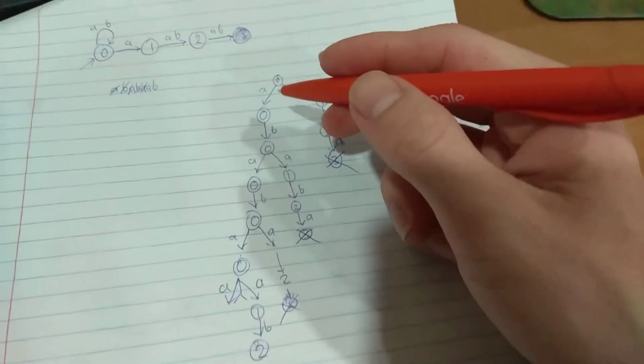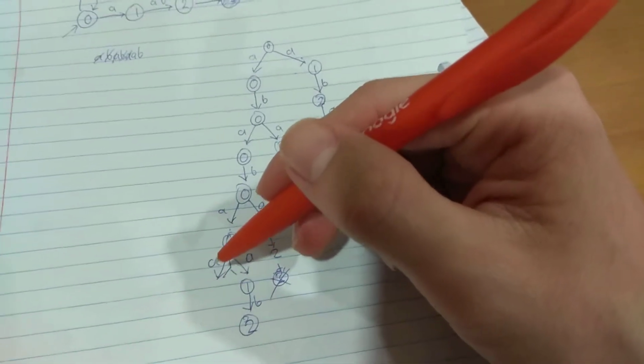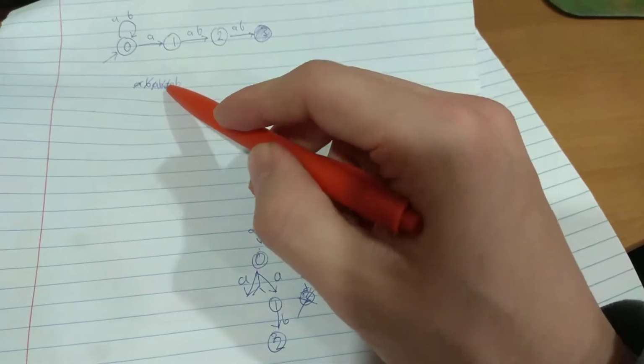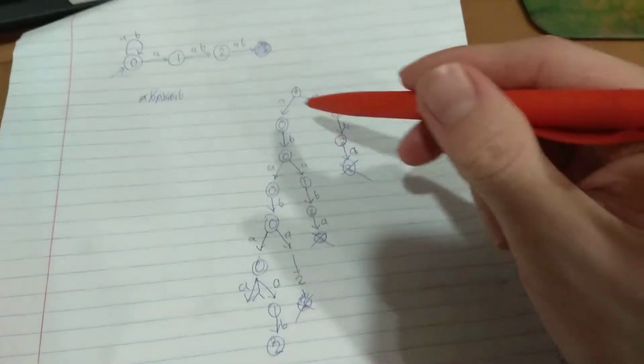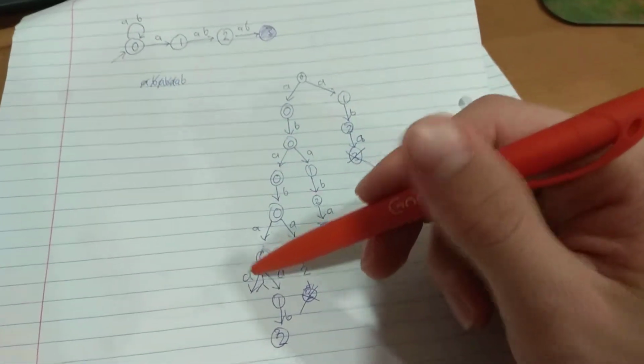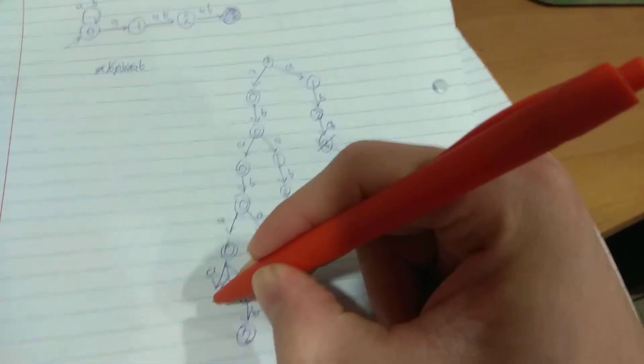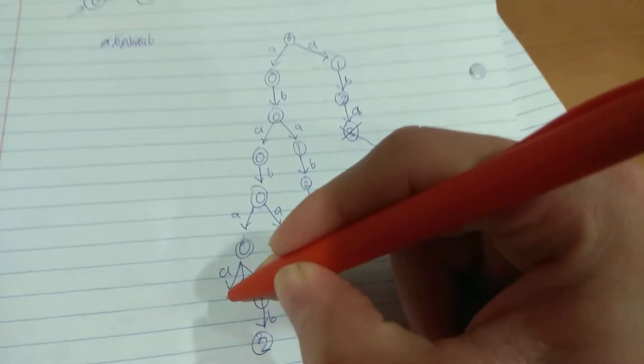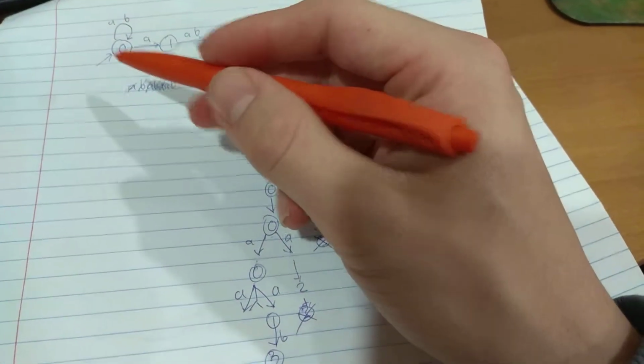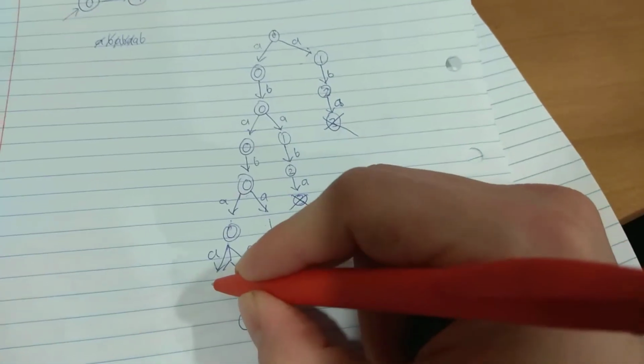down this pathway. But now the final pathway is, say we get to processing this A. We've tried all these other things. We get to here, and one last time we go back into state 0.